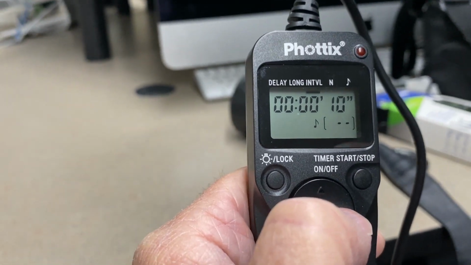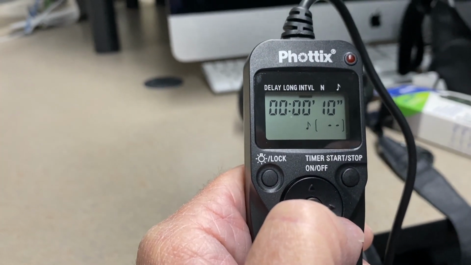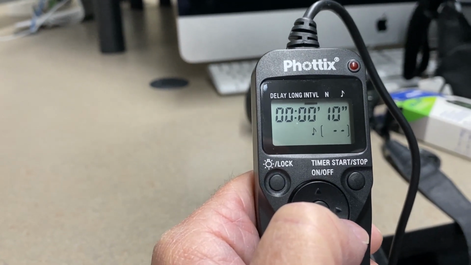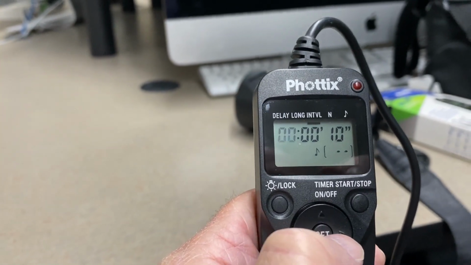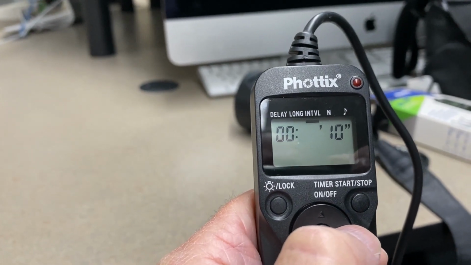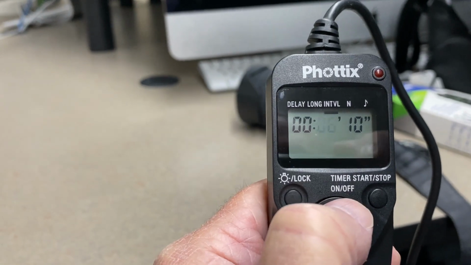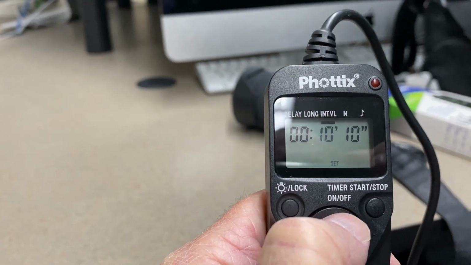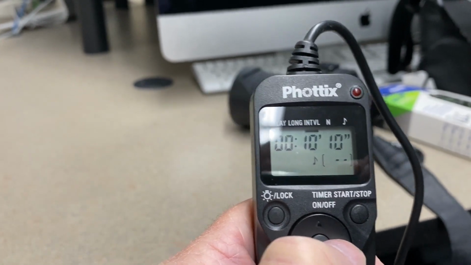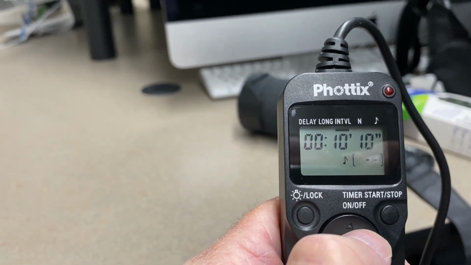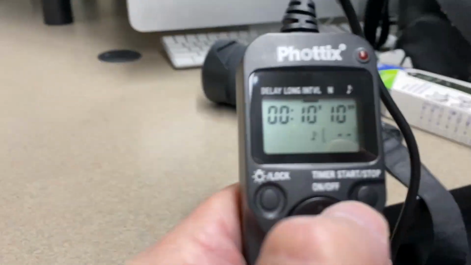And your seconds, your interval settings are all gonna be dependent on your subject matter. If you're shooting the stars in the sky, you might move it to 10 minutes apart. My battery's getting low.